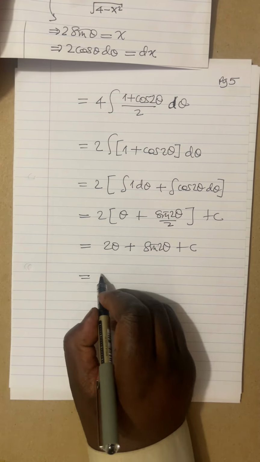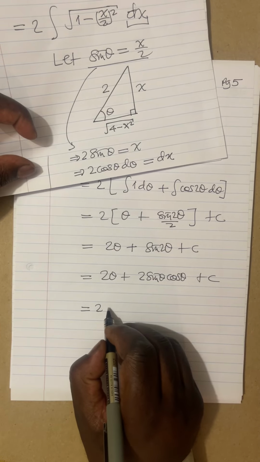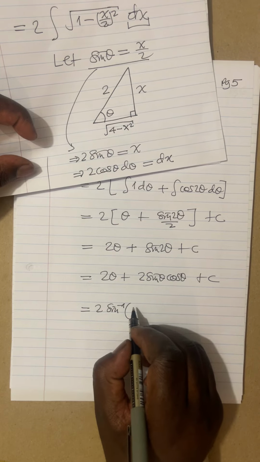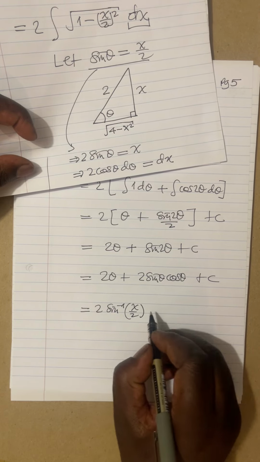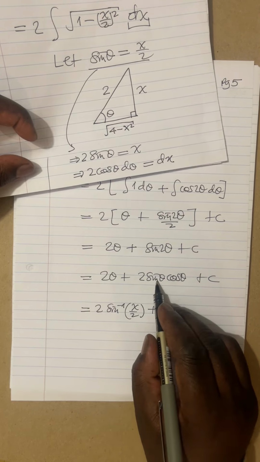Now, this is going to be 2, and I'm going to get rid of theta. From here, again, theta equals inverse sine of x over 2, or sine inverse x over 2. Some people say inverse sine x over 2. And then plus 2 sine theta.